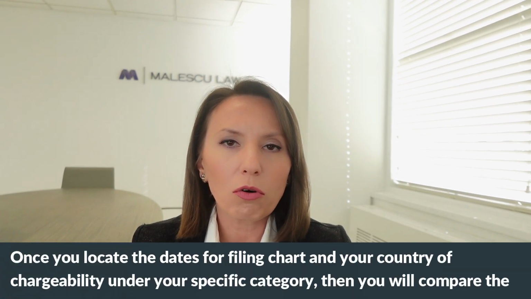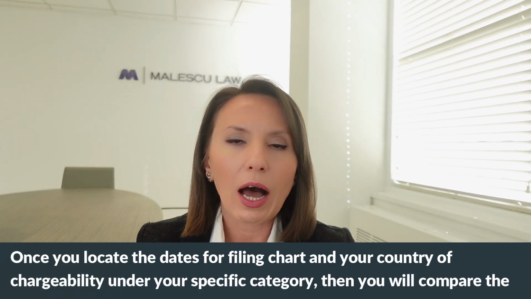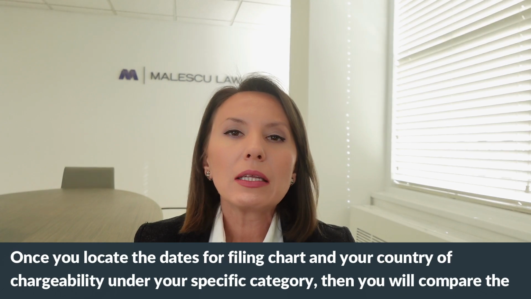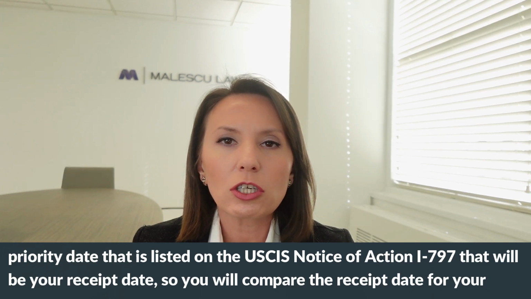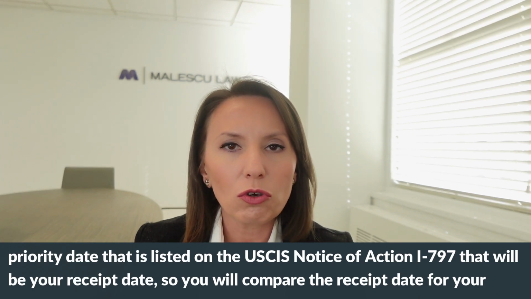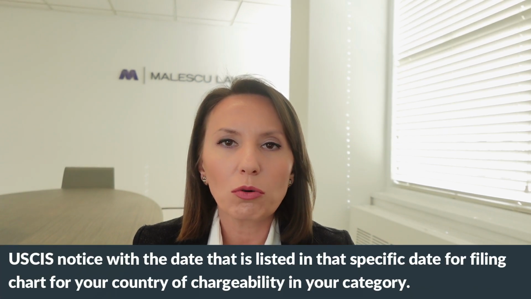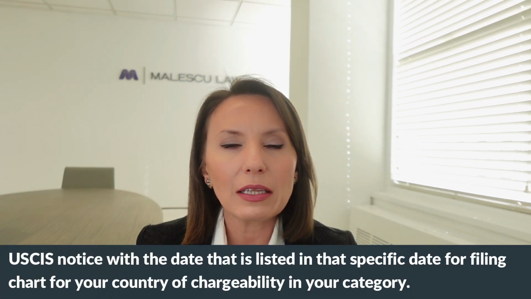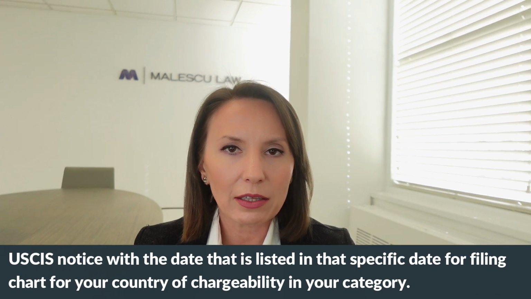Now, once you locate the dates for filing chart and your country of chargeability under your specific category, then you will compare the priority date that is listed on the USCIS Notice of Action I-797. That will be your receipt date. So you will compare the receipt date for your USCIS notice with the date that is listed in that specific dates for filing chart for your country of chargeability in your category.